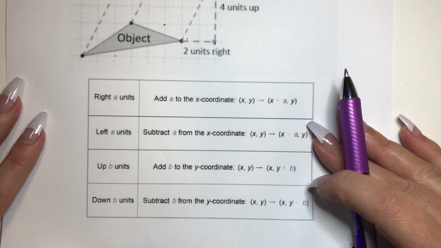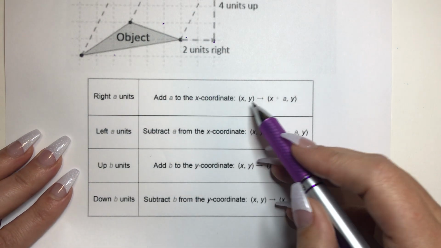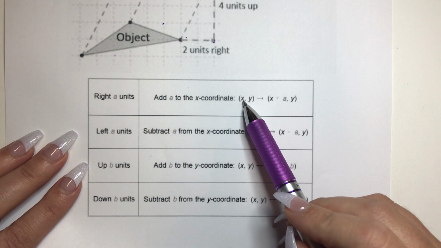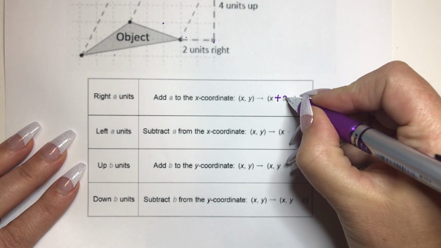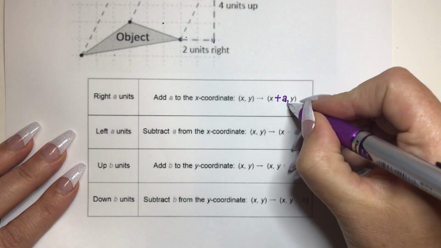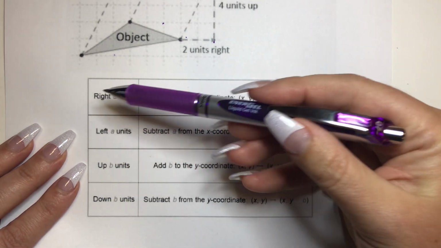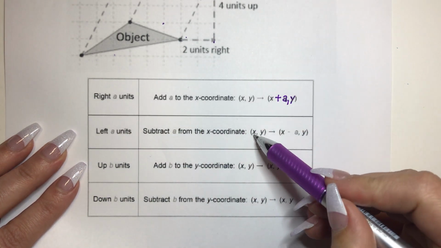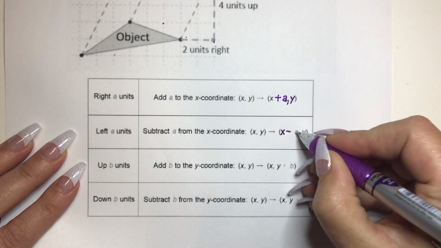And the way that you write that, let's say you're starting with a point, x, y. If you go right, that is affecting the x coordinate, so you're adding a, and then you have y. If you're going left, okay, that would be going in the negative direction, and that affects the x coordinate, so it would be x minus a.